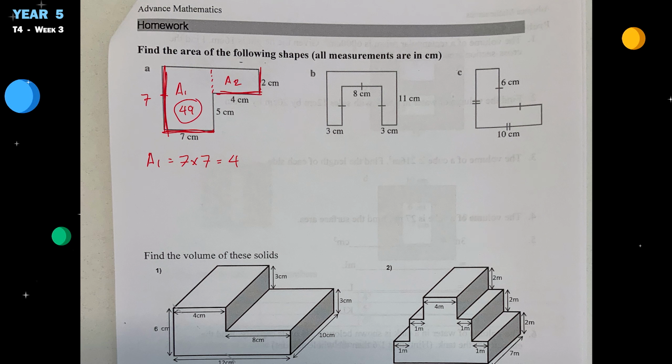A2 is 2 times, so the length, which is 4, times the width, which is 2, and that gives us 8. Now the total area, we just add them together and we get the answer: 57 centimeters squared. Area must have a unit of centimeters squared, so in this case it's centimeters squared.